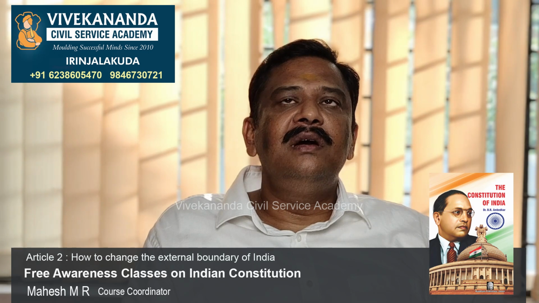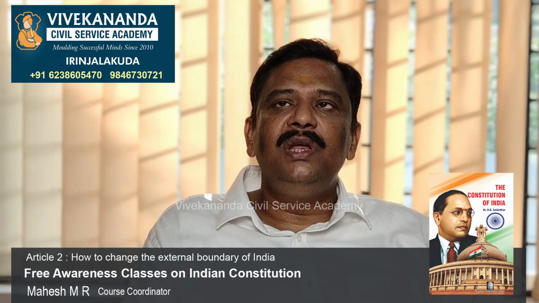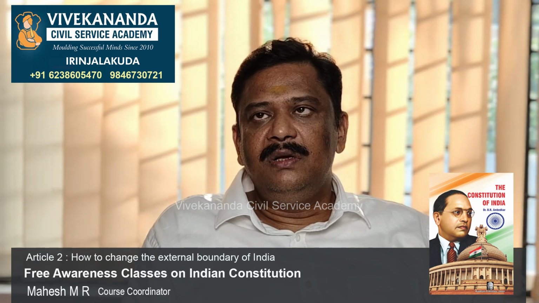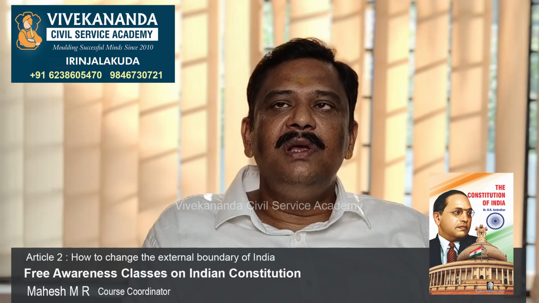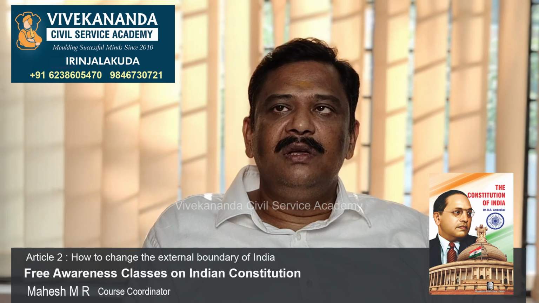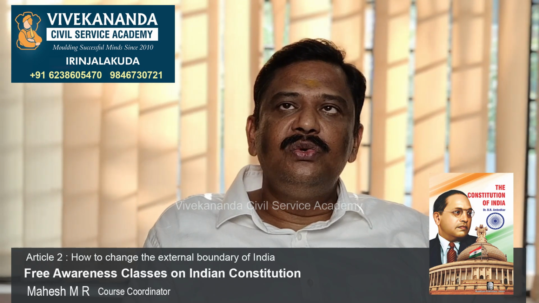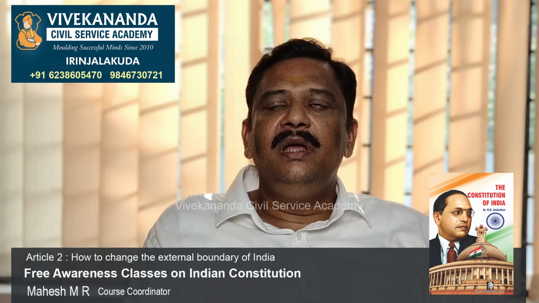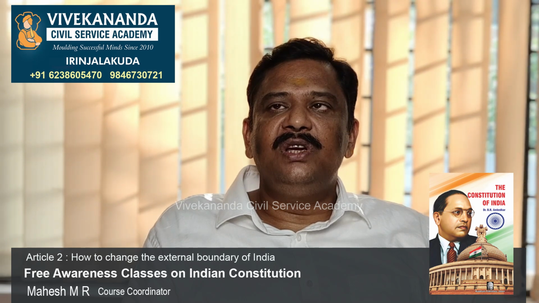So again, India's external boundary changed. And in the same period, when Puducherry was added to the Indian Union, again India's external boundary changed.